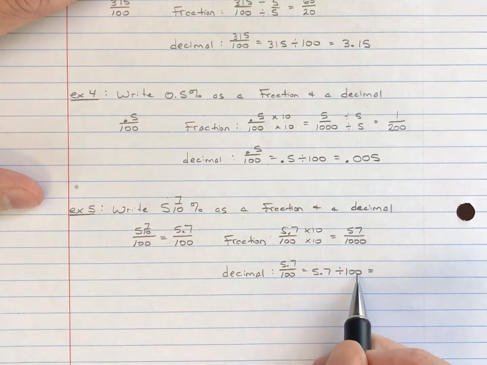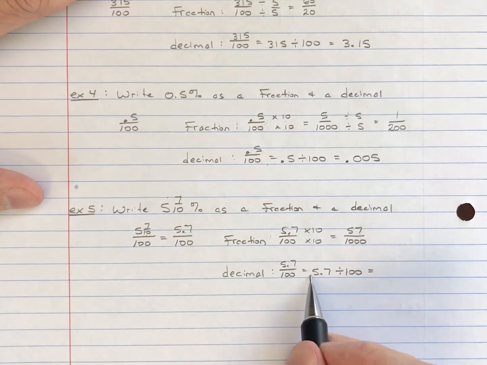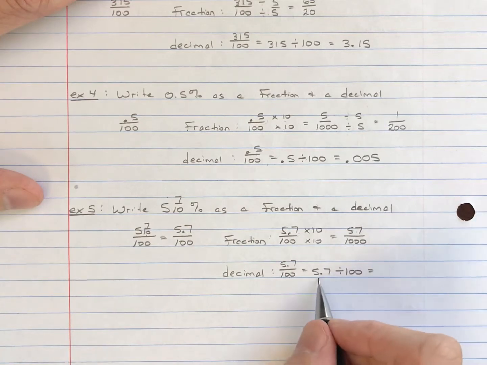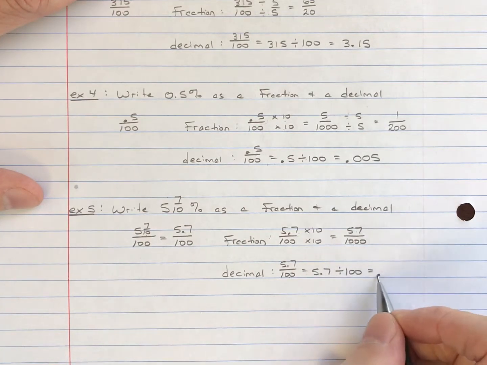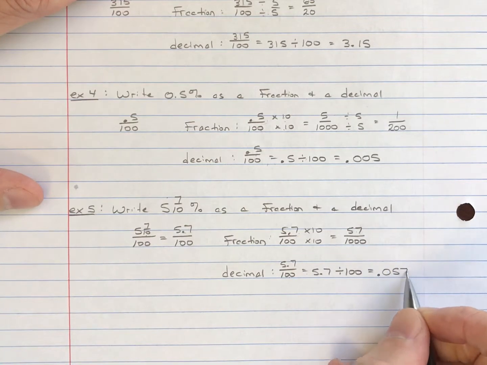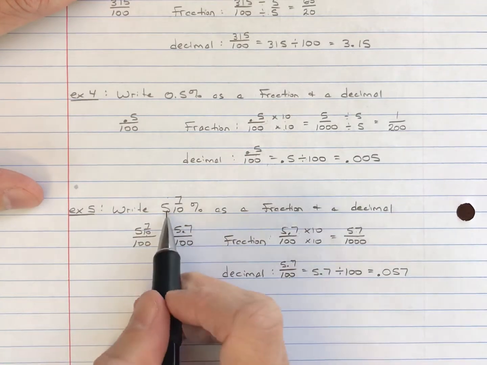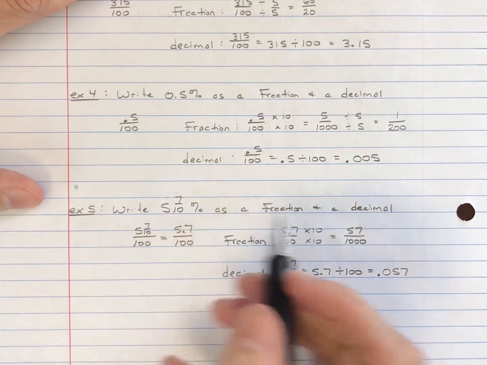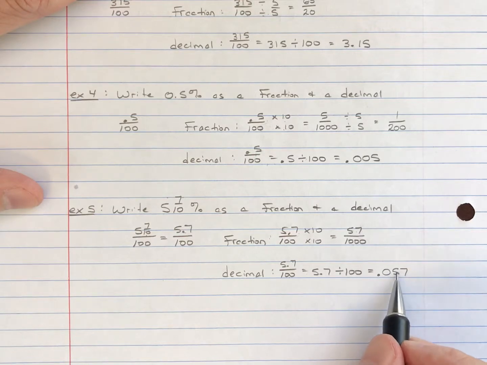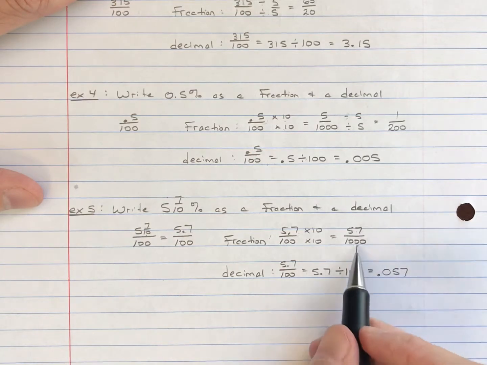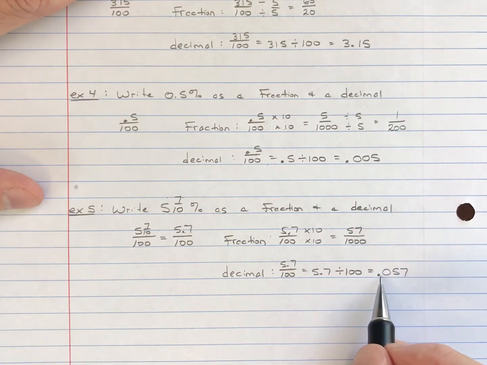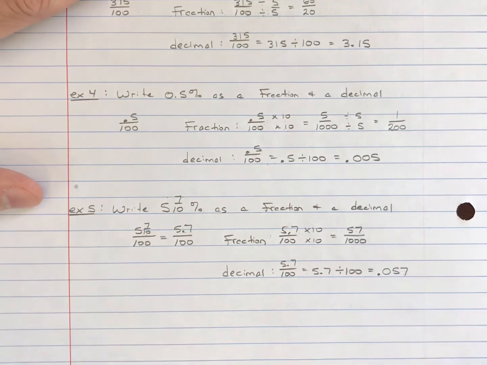And I know dividing by 100 moves the decimal 2 places to the left. So 1, 2 means I need a 0, 0, 5, 7. So 5 7/10% is equivalent to 57 thousandths, which is 0.057.